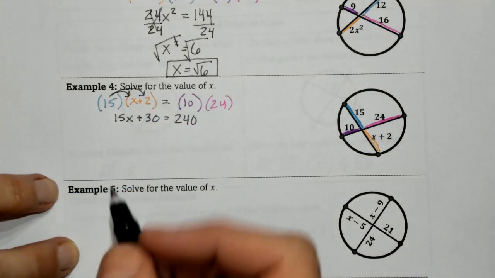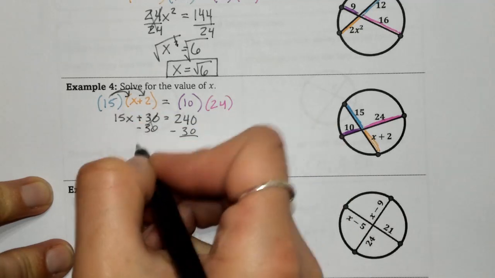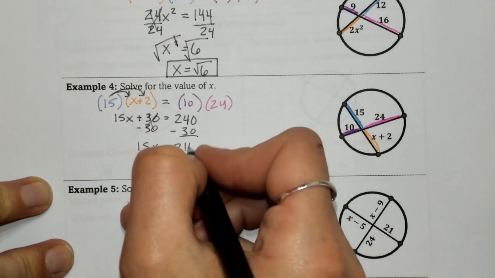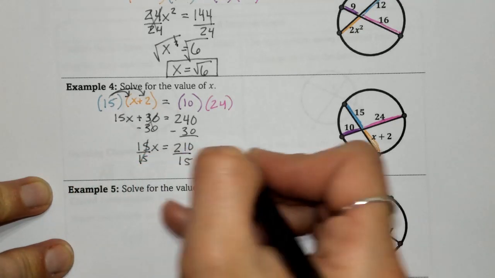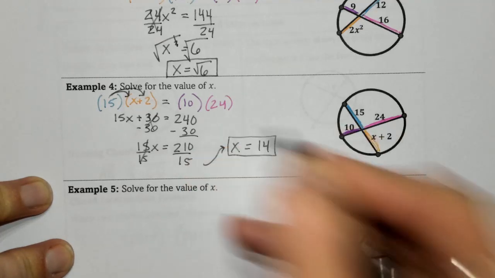And so we just have 2 steps left. Subtract that 30 from both sides. We get 15x is equal to 210. Divide by that 15. X is going to equal 14.